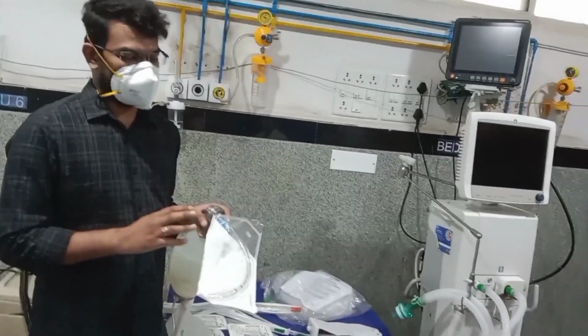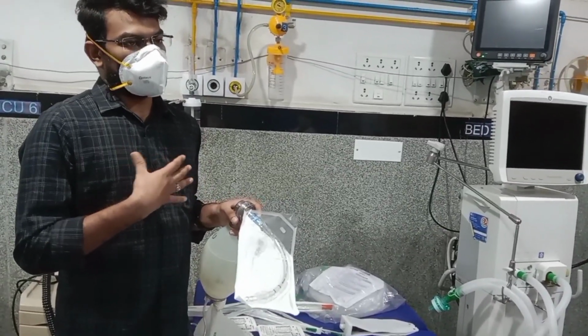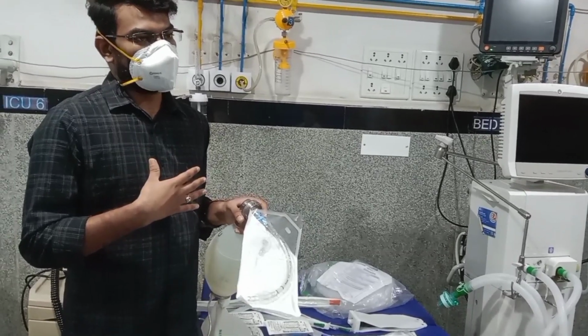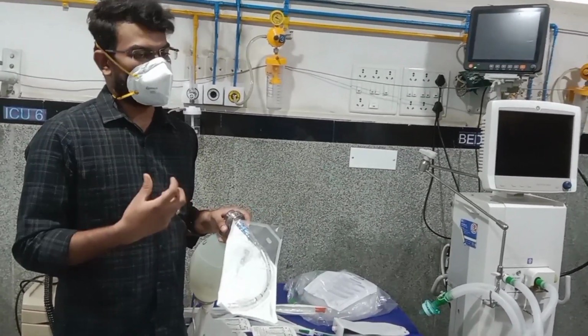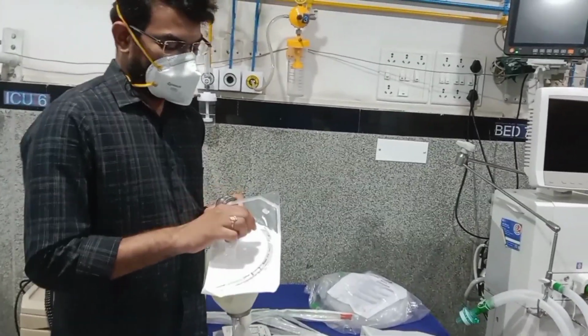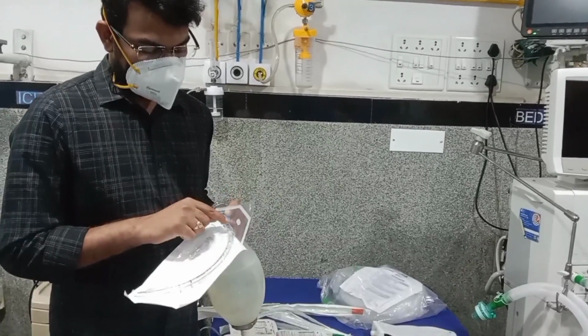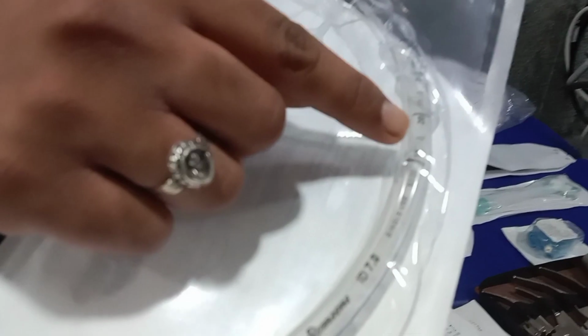You have to make sure that the tube is in the correct position, so that the lung or the rib cage expands evenly. So both sides of the lung should be seen and ausculted properly. Once you see that the airway is clear, you should fix the tube. The markings are here on the ET: 18, 19, 20.